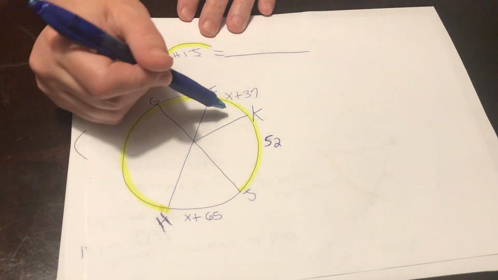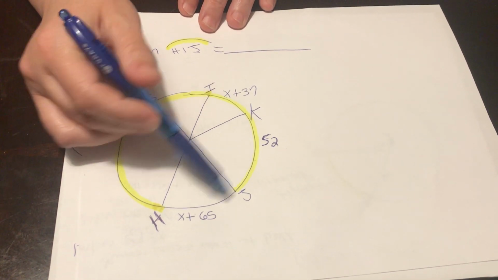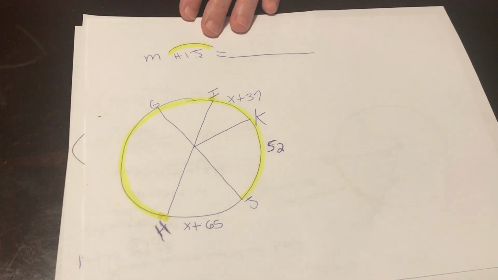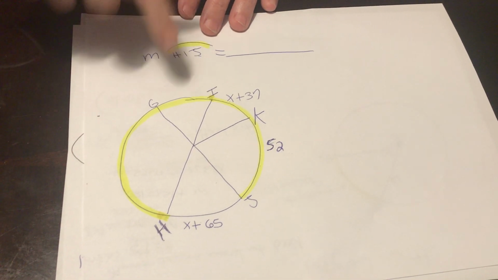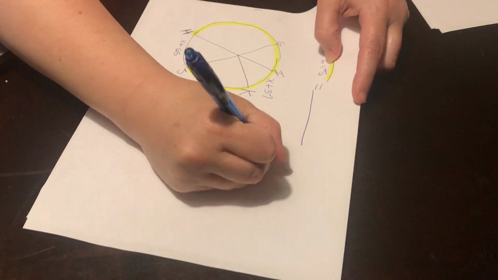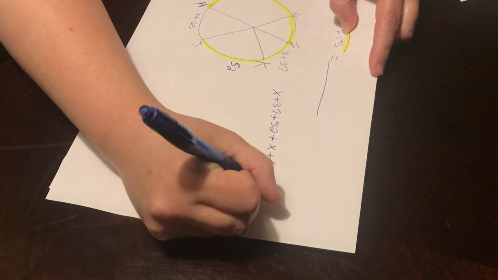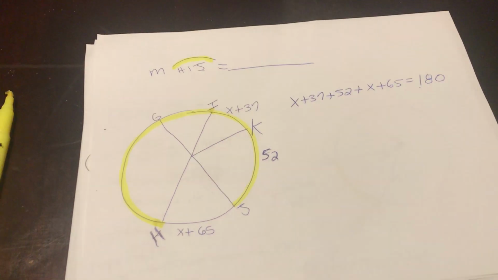So these angles are all going to equal 180. The first thing we want to do is find out what x is. We're going to add these three together and set them equal to 180. So you have x plus 37 plus 52 plus x plus 65 equals 180. Go ahead and write that down.